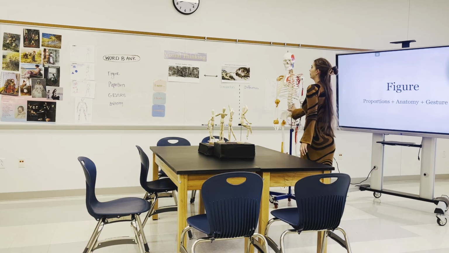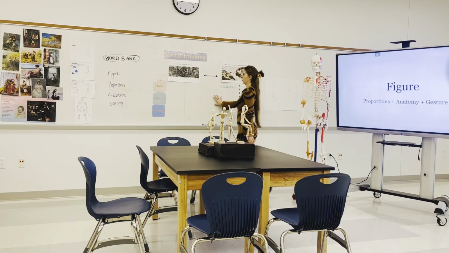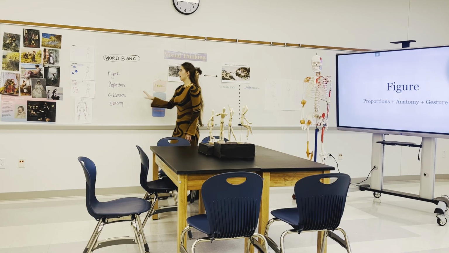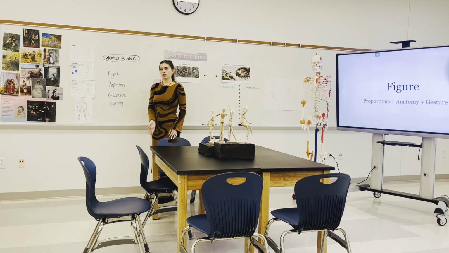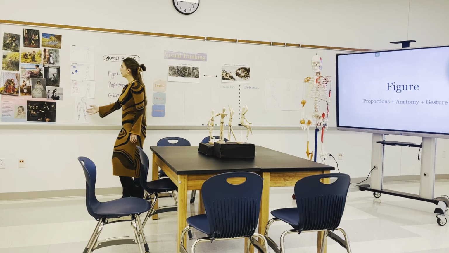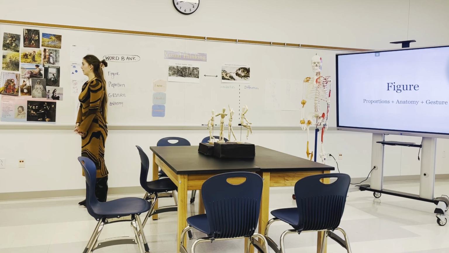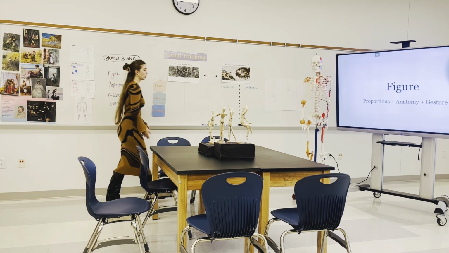Up here, I'll bring you closer, we have our warm-ups, and we have visual thinking, as well as our word bank, which is all the vocabulary that we go through. We have our assignment here that's posted, and then previously, the day before, we talked about all of these paintings and what they have in common.